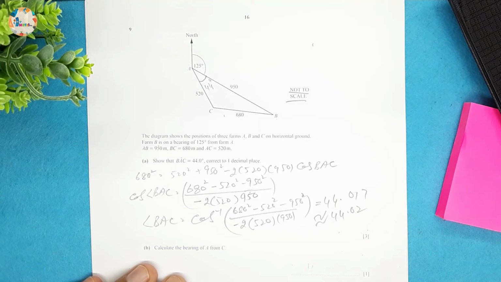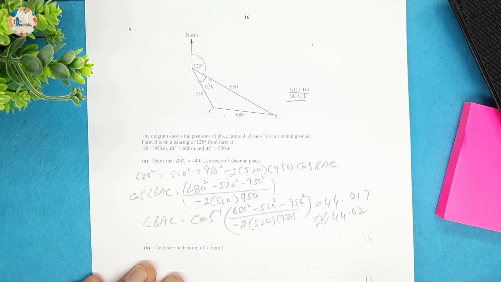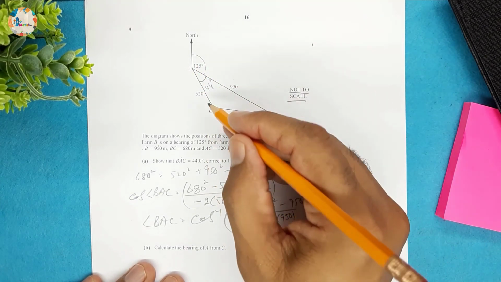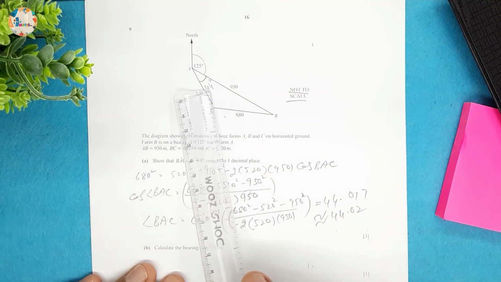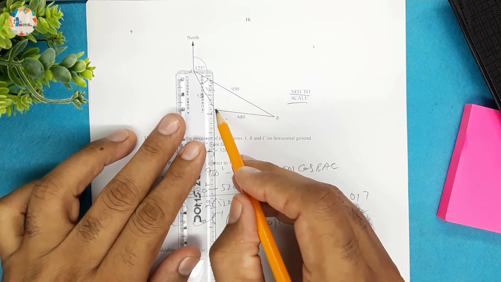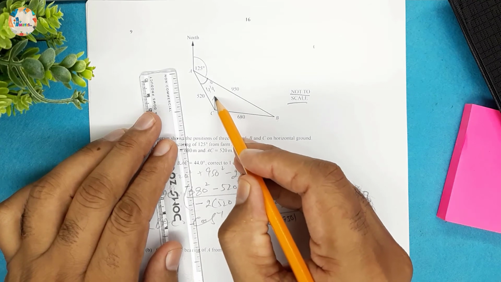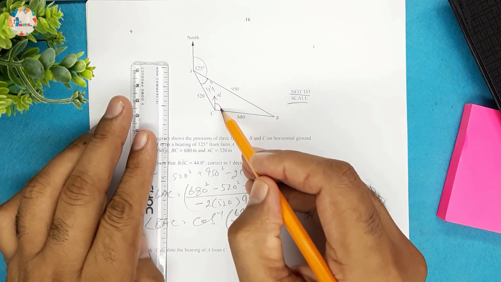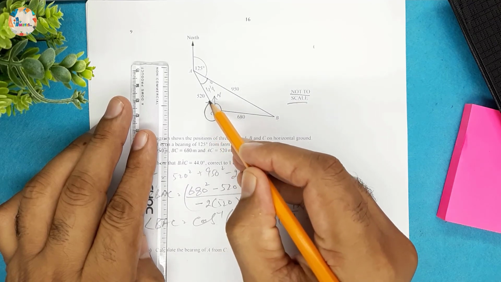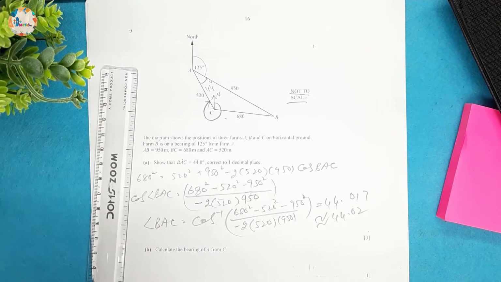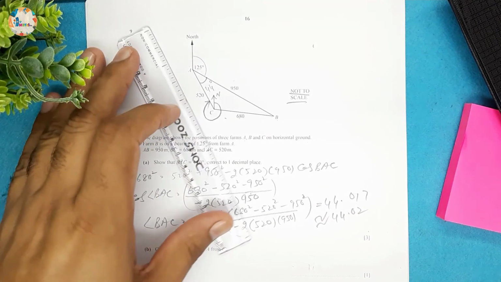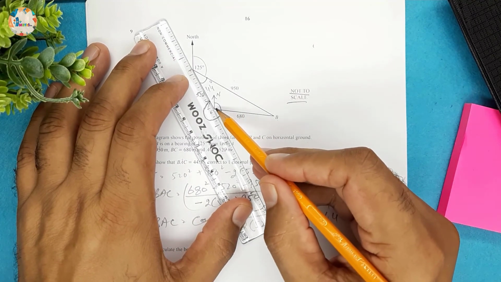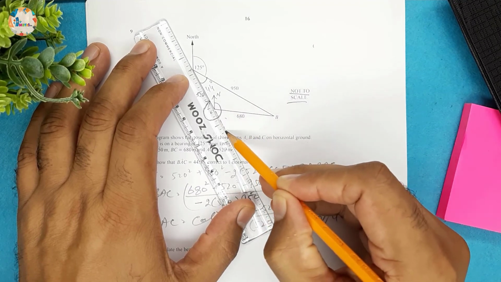Calculate the bearing of A from C. To calculate this bearing, we can draw north over here. North will be this one. So the bearing of A from C, we will be checking this whole angle up to this one. This will be the bearing. For this, we can extend this line basically by the dotted line.